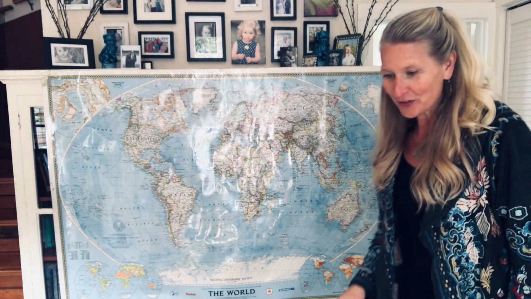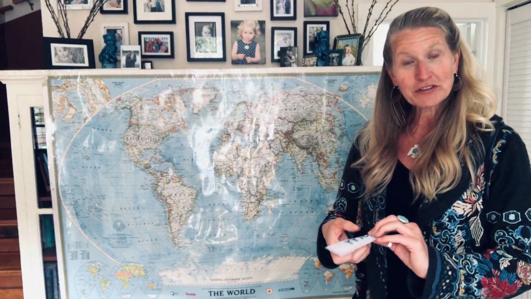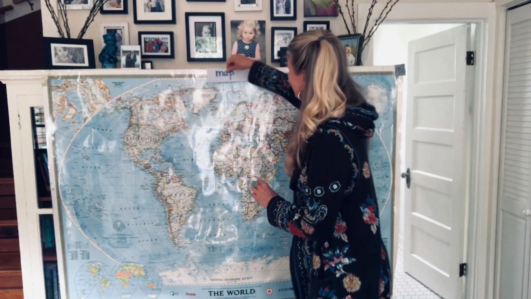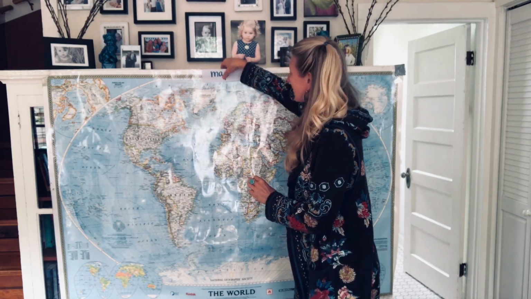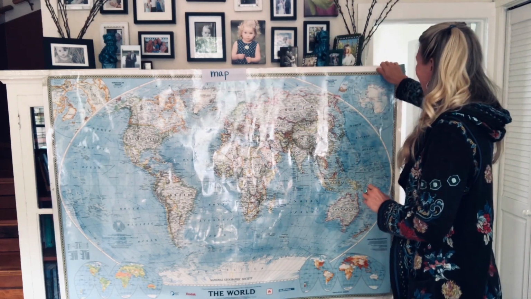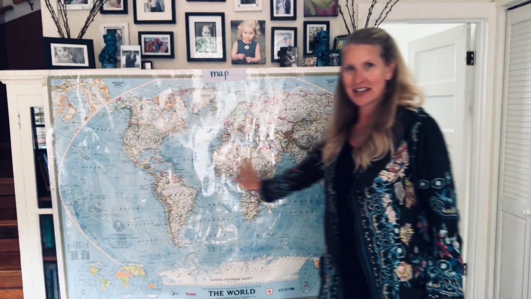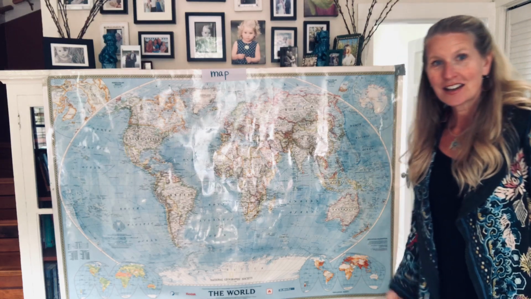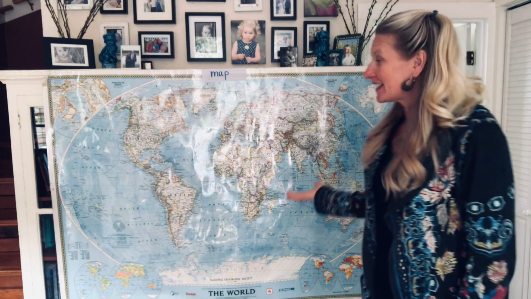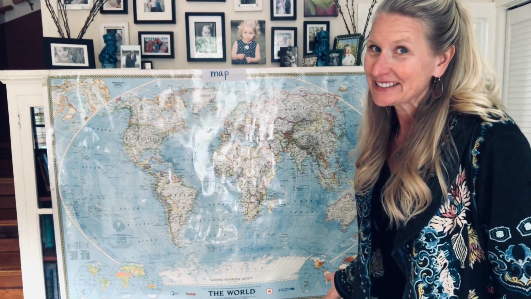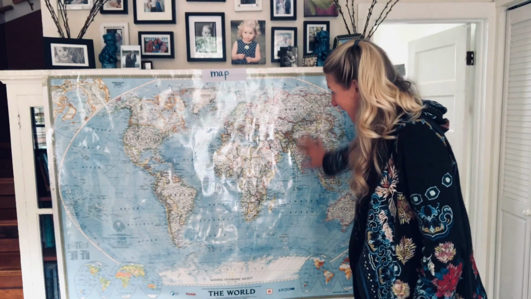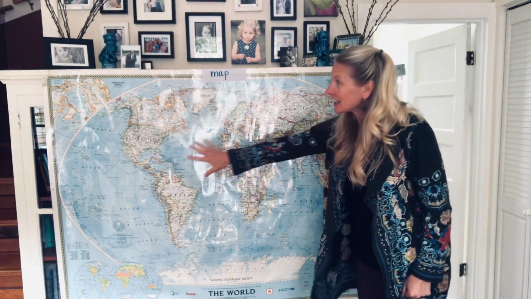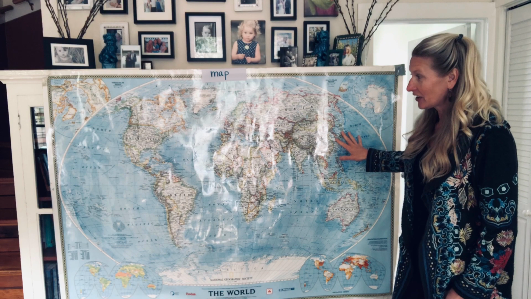So, one of the first things we're going to do is look at a few different types of tools that we use to study land. This right here, this flat two-dimensional drawing is what we call a map. In Spanish, un mapa. This map is a map of the entire world.